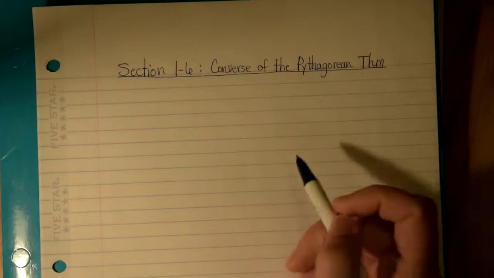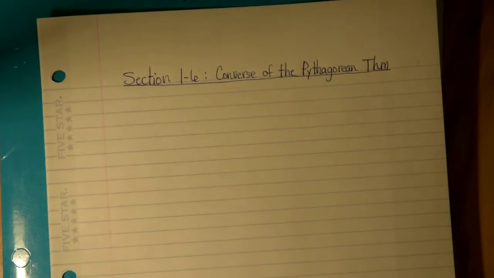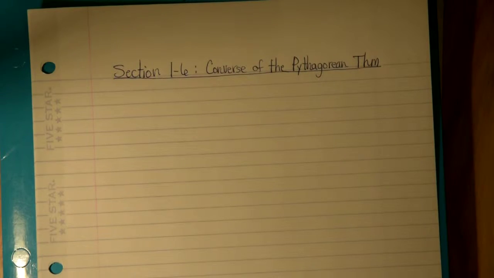So section 1.6 is called the converse of the Pythagorean theorem, and the title probably means very little to you, but it's really about trying to determine if, given three sides, they can form a right triangle. But this section's about more than that. It's about classifying triangles in general.